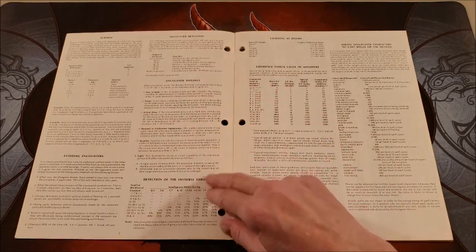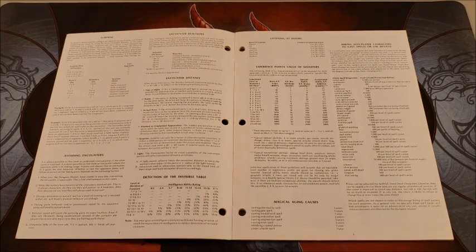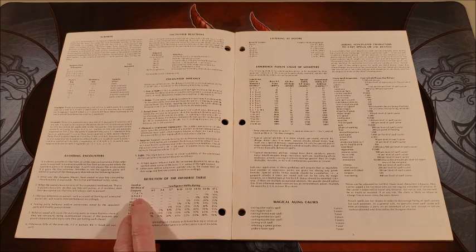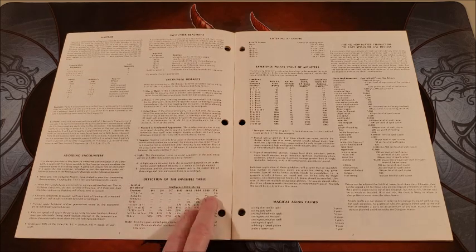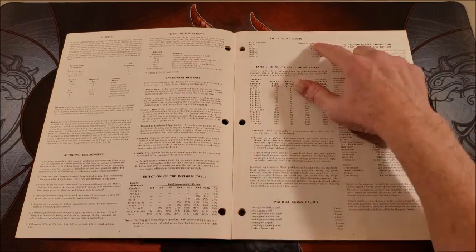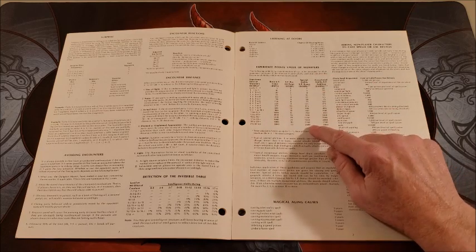Encounter distance, detection of the invisible table. We actually threw this table out. I saw no reason why a creature at 7+ hit dice with a high intelligence had a 5% chance of seeing you while you're invisible. I understand that they note the things that you're disturbing around you and maybe a shimmer surrounding you, etc., etc. We threw the invisibility table out. Listening at doors, I always like that. Experience points value of monsters, still use that.